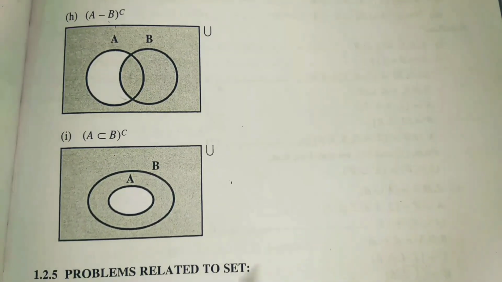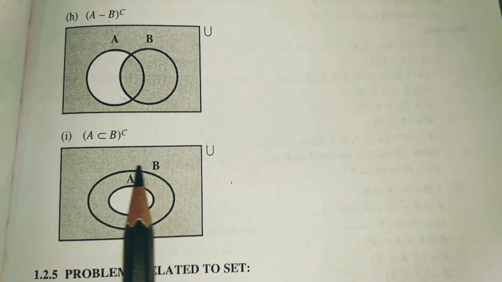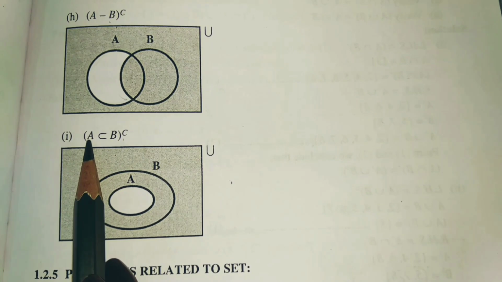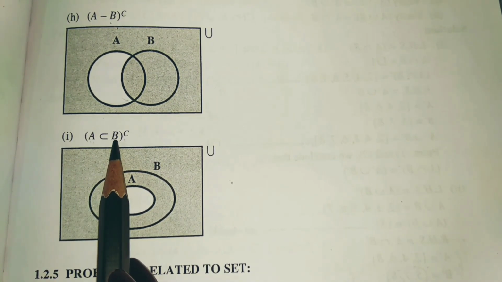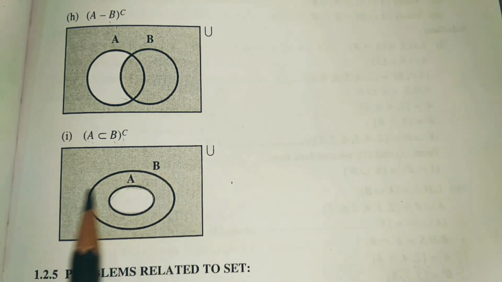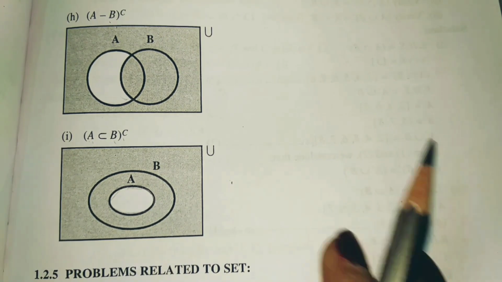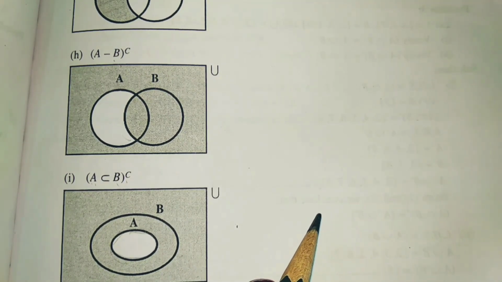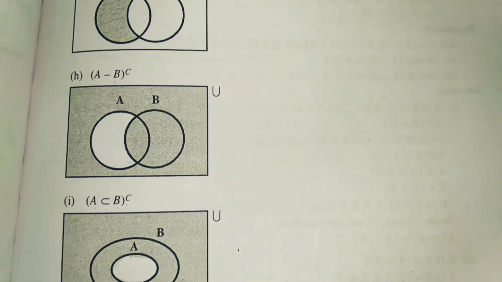Now A is the subset of B. Suppose B is the set and A is the set. A is the subset means A is contained entirely in B. So if this is our B, then we can say A is the subset of B. Its complement means except A, the remaining portion. So in this way, we can show the Venn diagram of different set notations.